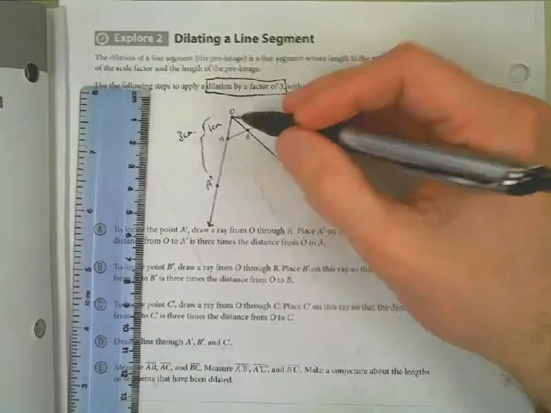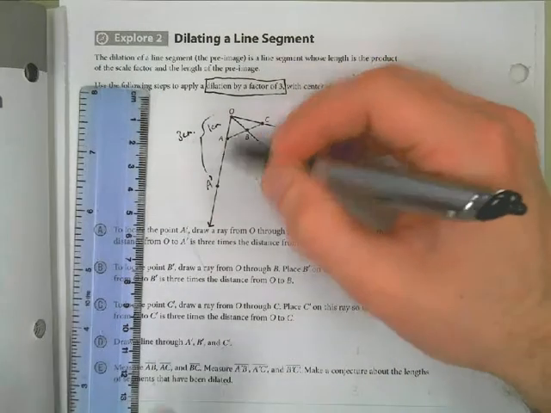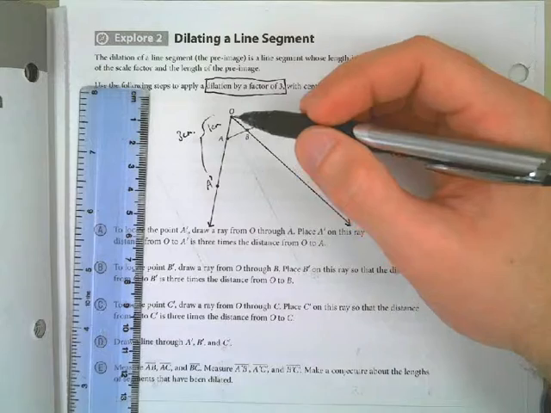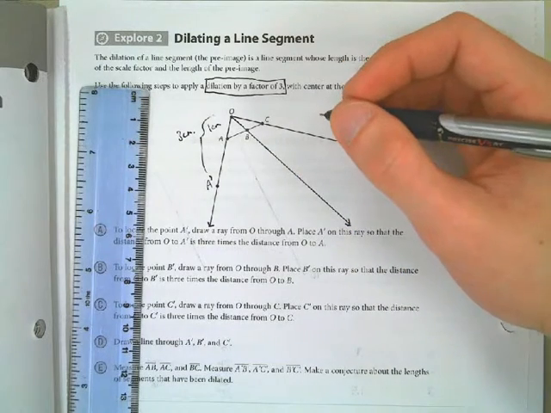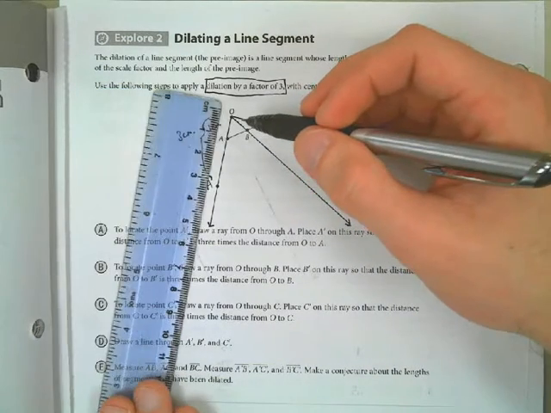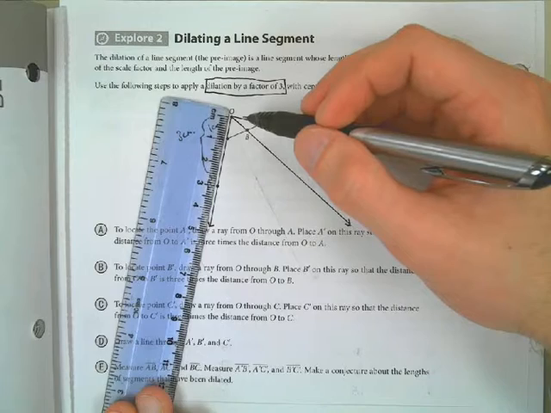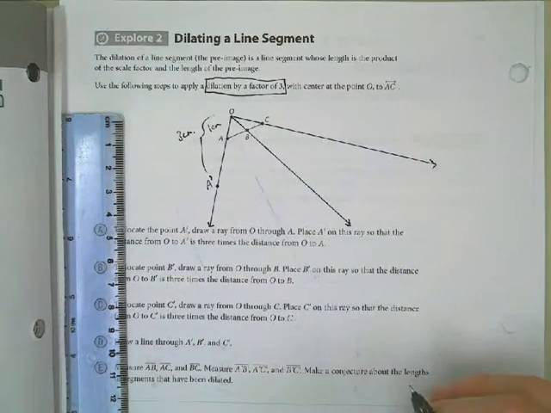Wait, how do you know what A prime is? You measure 3 centimeters. Oh. I measured 3 centimeters. Okay? So we're good with that? O to A prime, 3 centimeters. Okay, now let's do O to B.